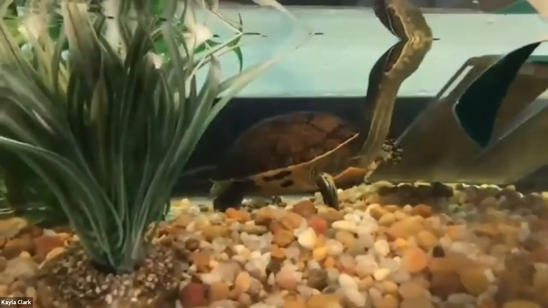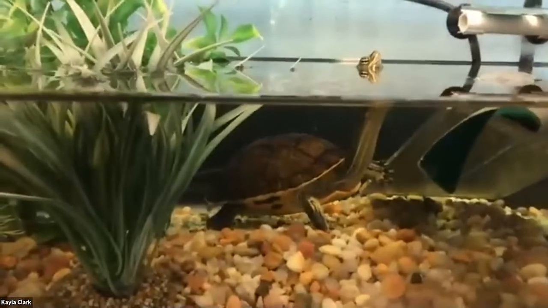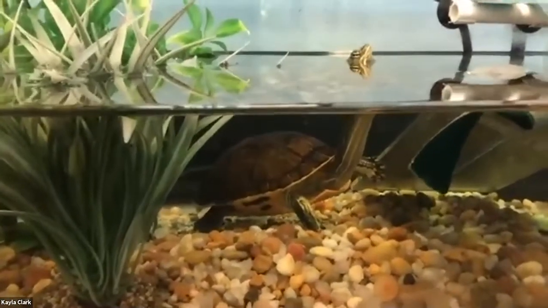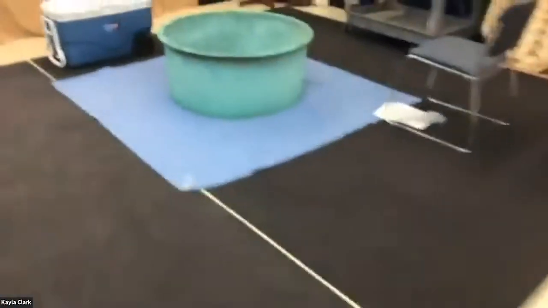all the way around. There she goes to breathe. You can see her head at the surface. And I think we are just about out of time. And so I think as we do our wrap up, we'll just check back in to see if our Gopher tortoise has finished its snack.